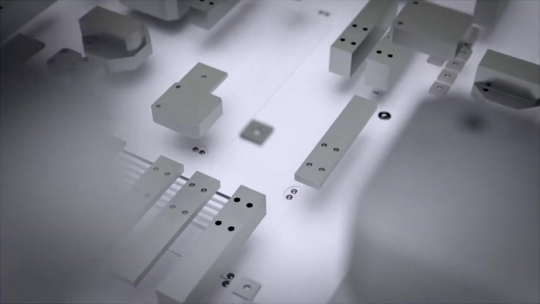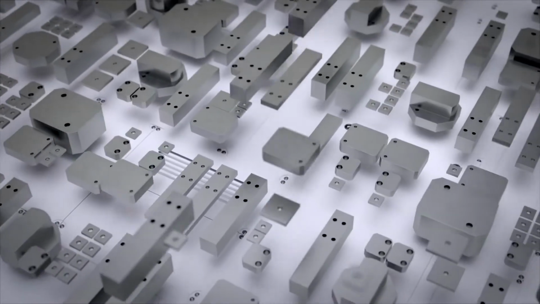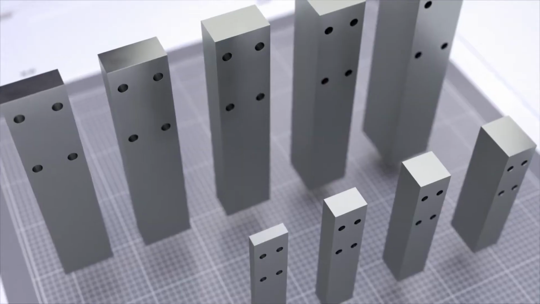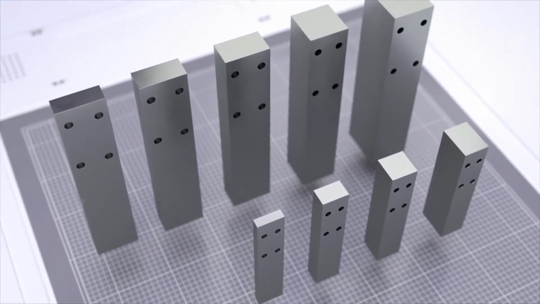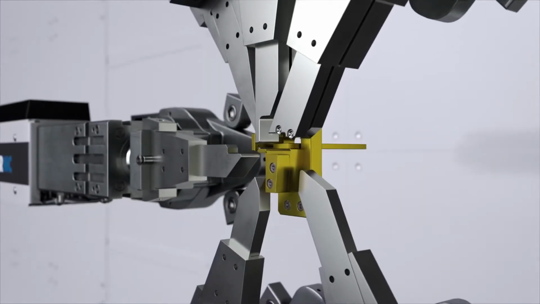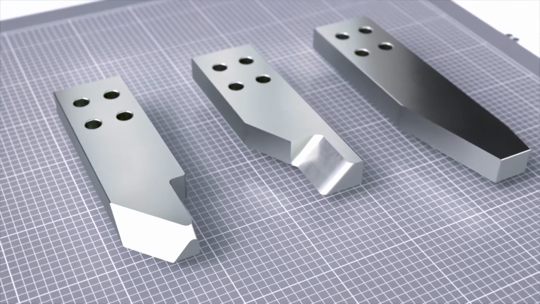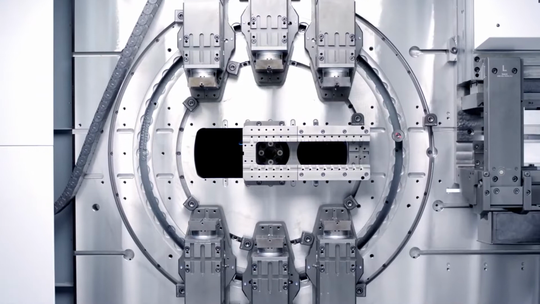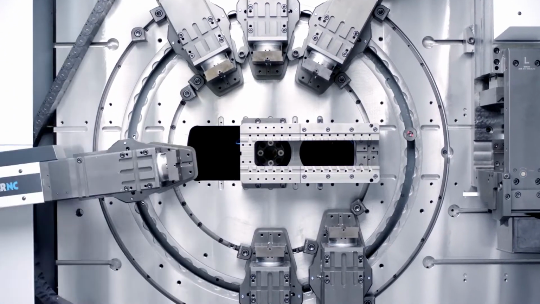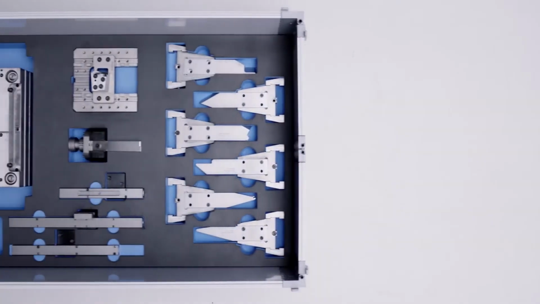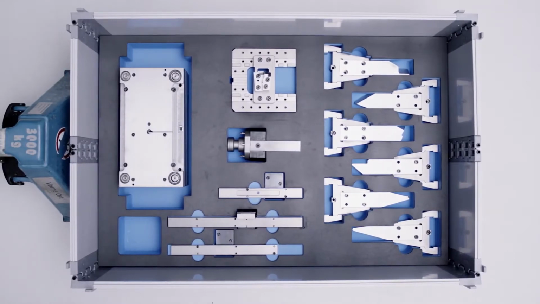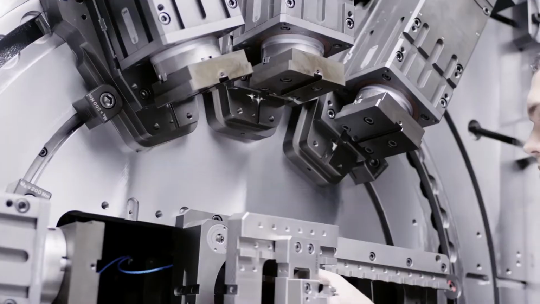Bihler LEANTOOL is based on a refined modular system. Standardized tool parts with individual components reduced to a minimum lower production costs by up to 70%. No matter if it is a linear or radial tool solution, the consistent modularization enables the shortest of setup and tool setting times.